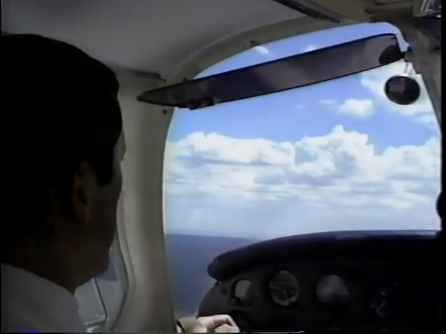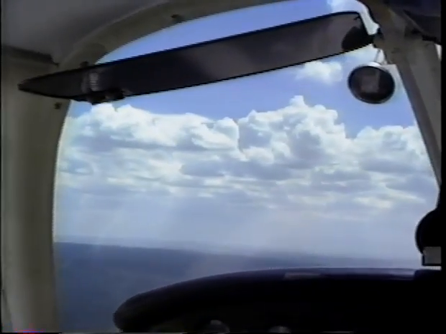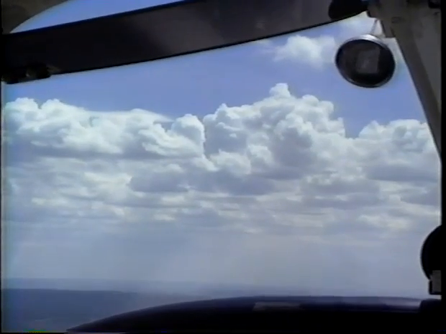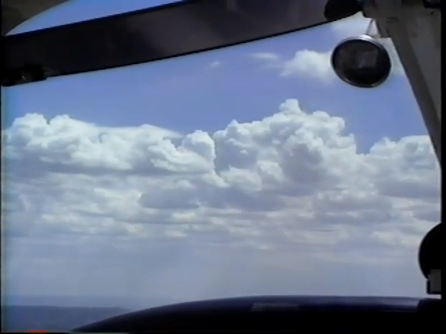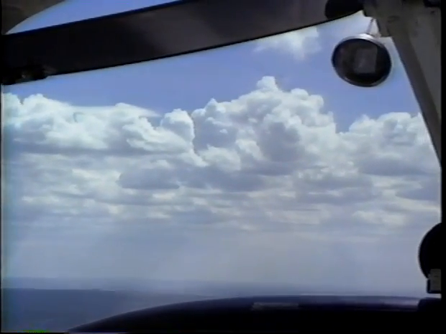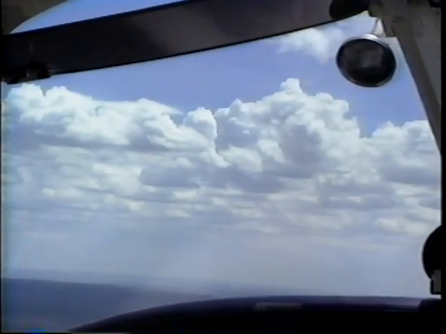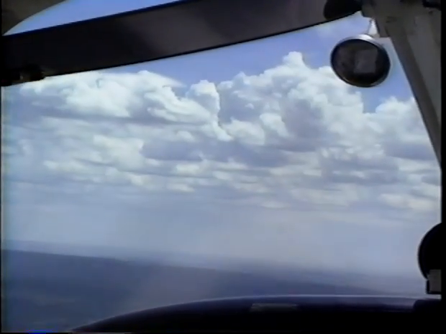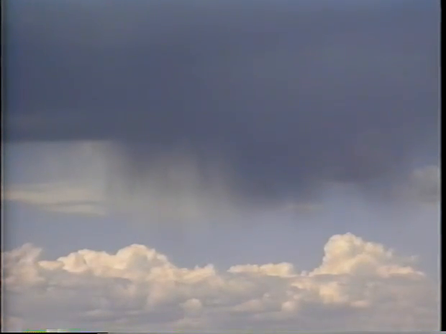Remember, some of these clouds can develop faster than your aircraft can climb. If you try to climb over them, you might just find yourself inside a developing thunderstorm with strong updrafts and severe turbulence. During the cumulus stage, the strong updrafts keep any precipitation aloft. It's during the mature stage that the precipitation grows large enough to fall to Earth.